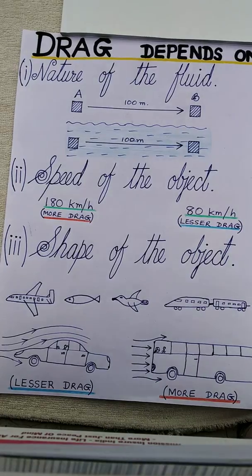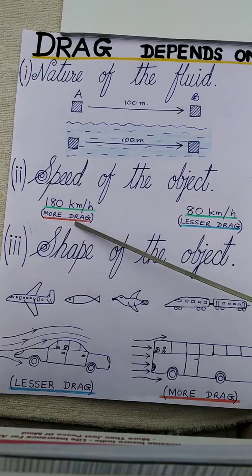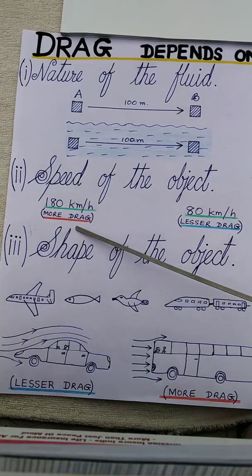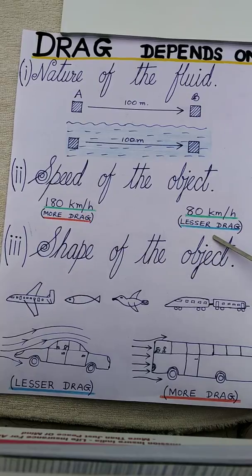Next is the speed of the object. Higher the speed, greater the frictional force acting on it, that is, greater will be the drag. Here I have given the example of the same car. First, when it is moving at 180 kilometers per hour, and the same car then moving at 80 kilometers per hour. So when it is moving at a higher speed, 180, it experiences more drag, and when it is moving at 80 kilometers, it experiences less drag.